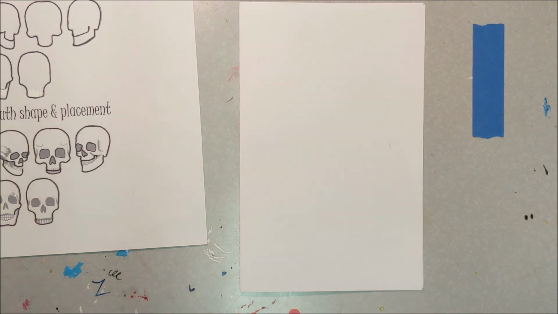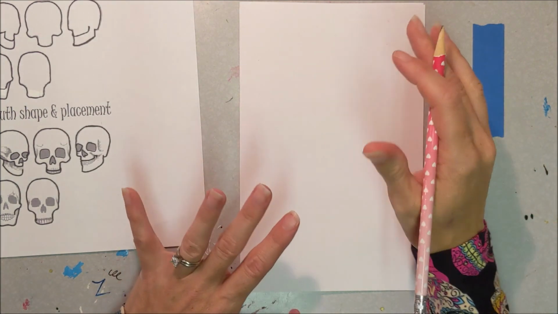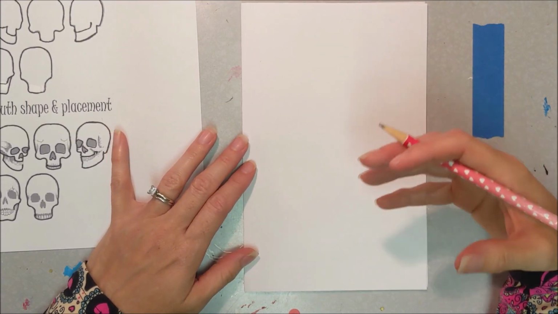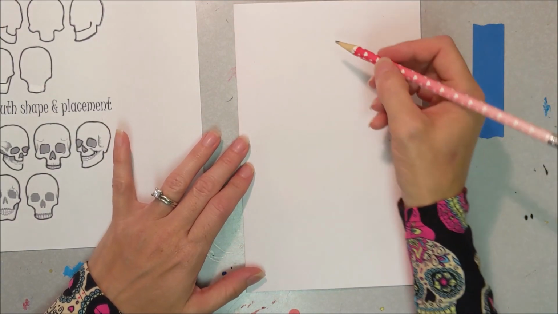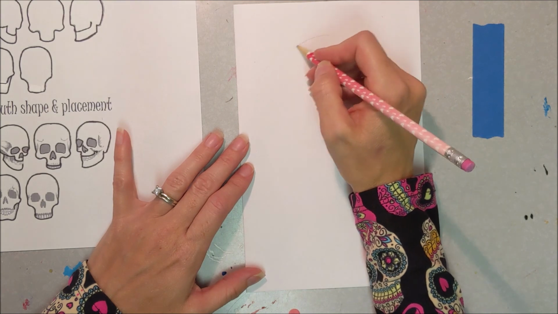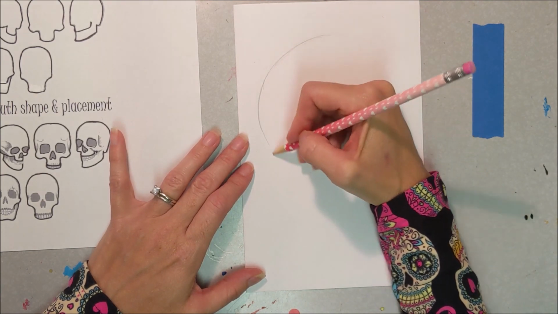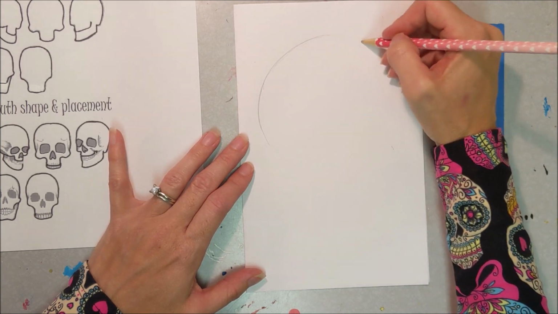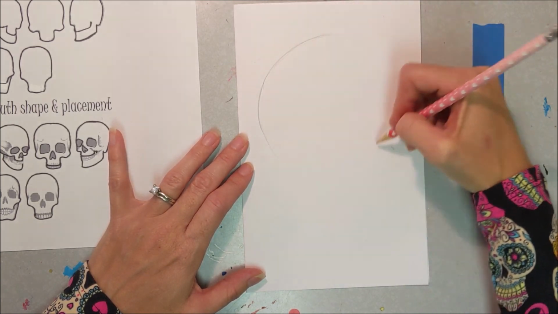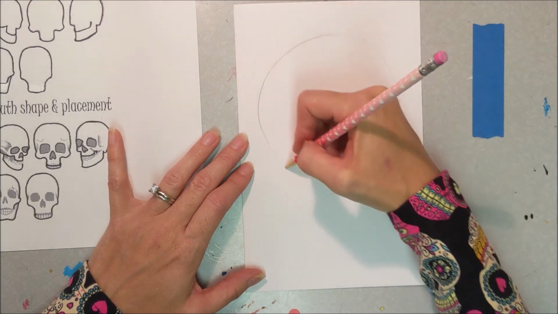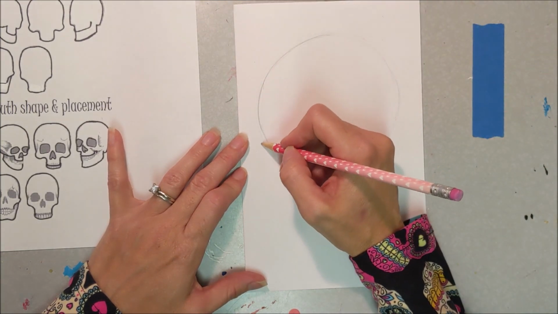Okay, so now I'm going to draw my skull for the outline of the head and the placement of the eyes, nose, and mouth. So I'm going to start out with drawing the top of my head. It's almost like a circle shape. If I were to actually go in and draw a circle, that would be the top of my head.